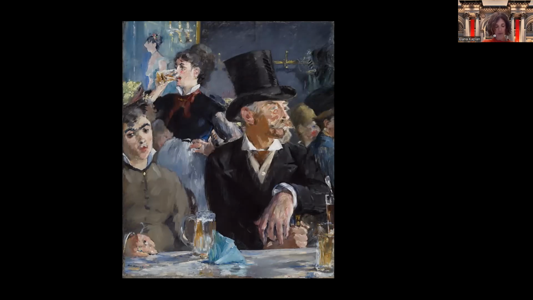Manet is showing us a crowd. There's a singer on stage, but again, that's really not the focus of the painting, even though we can see her because she's reflected, interestingly, in the mirror. That's how we're able to see her. But we're really looking at the diverse mix of people who are at this cafe concert.